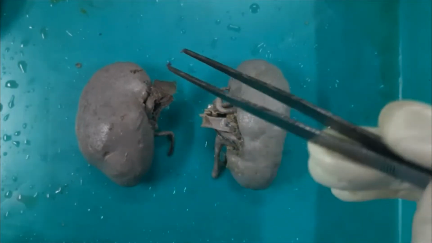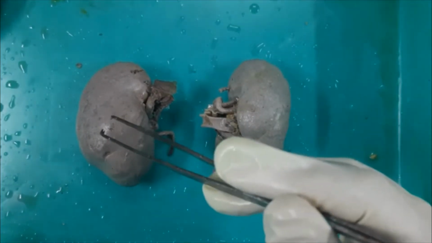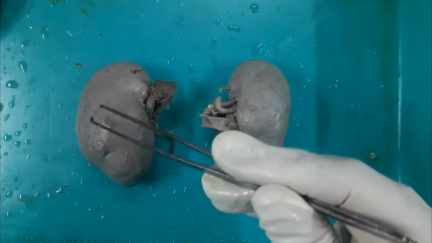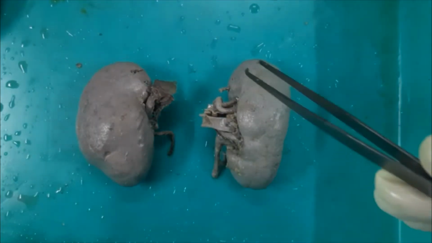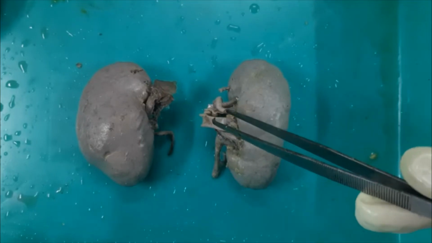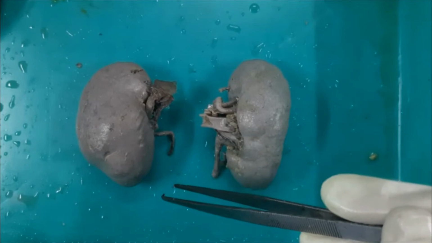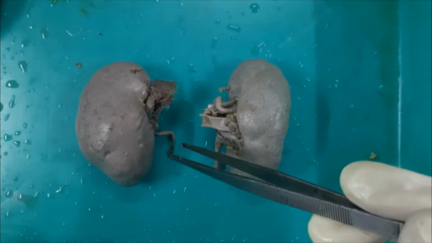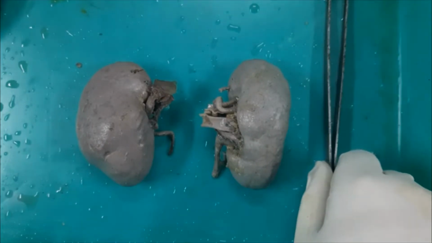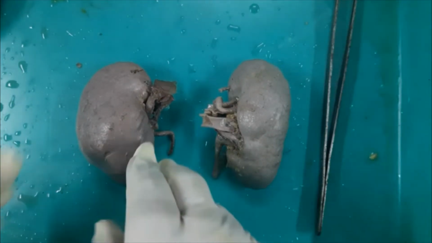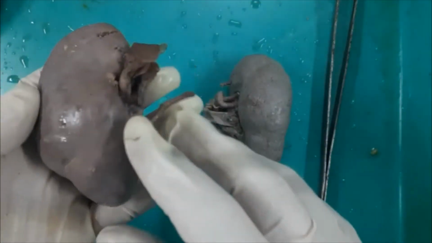After seeing the poles or ends of the kidney, let us see the surfaces. Whatever surface I have kept here is the anterior surface of the kidney. Naturally, the other surface will be the posterior surface of the kidney. Now let us see how to find out which is the anterior surface and which is the posterior surface. Remember that the anterior surface is slightly convex.